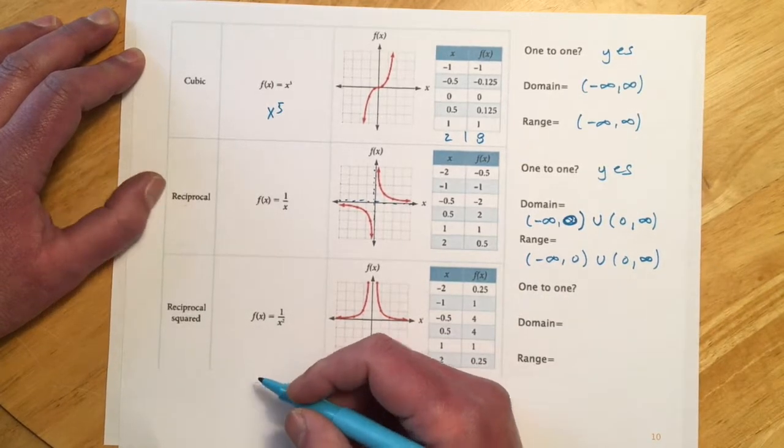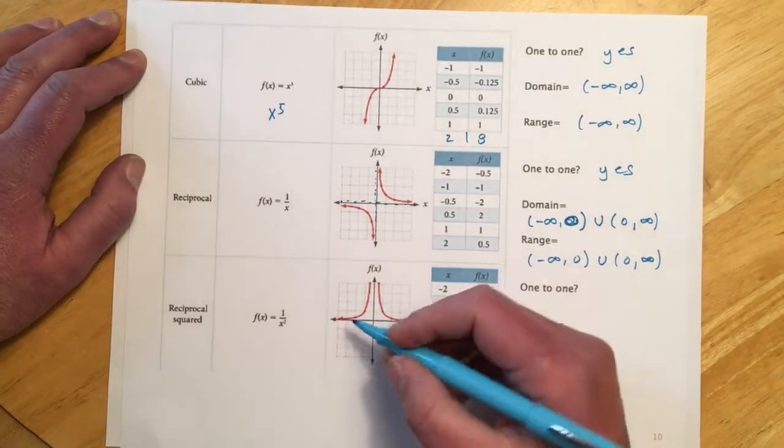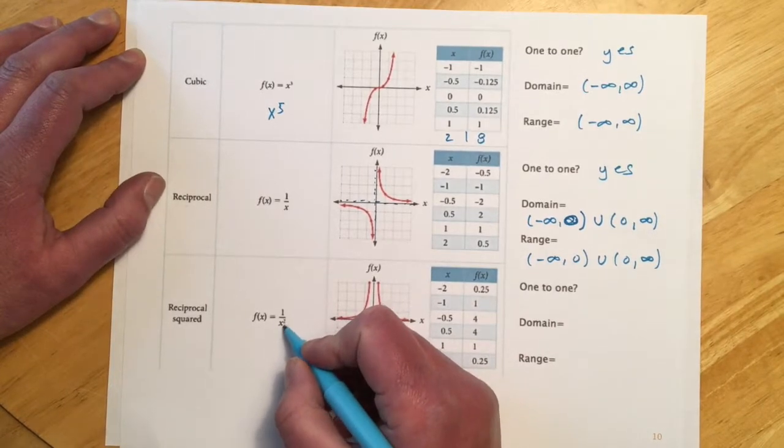Reciprocal squared. So this is a little bit different behavior because of the square function on the bottom.